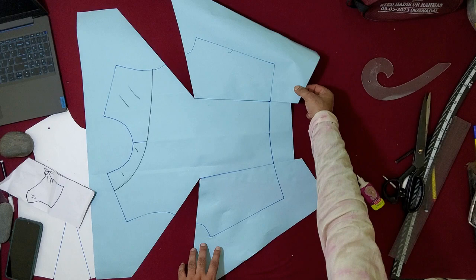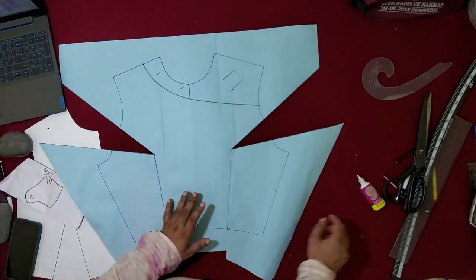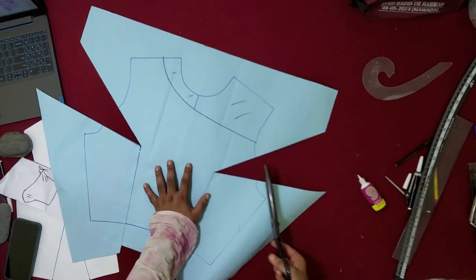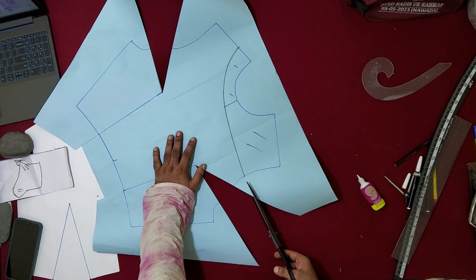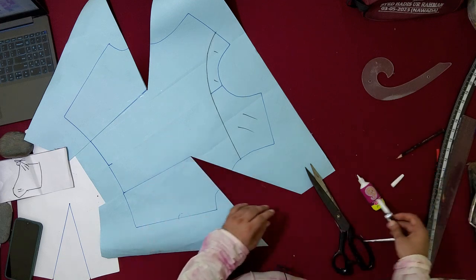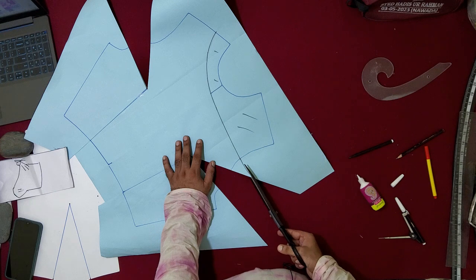Okay, so now we are going to remove this area. Okay, so let's cut it like this only. We are going to extend this line. We will just extend this line and we will cut it.